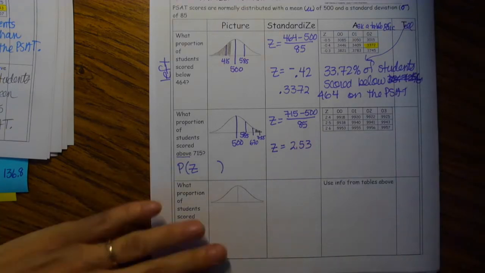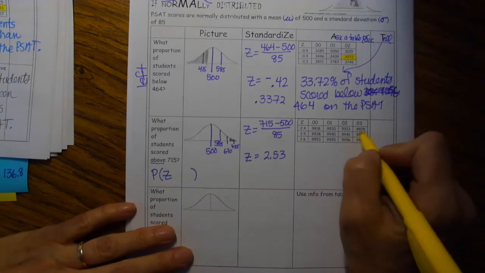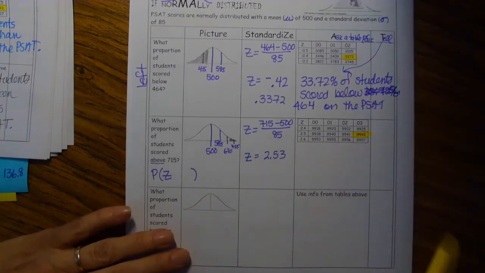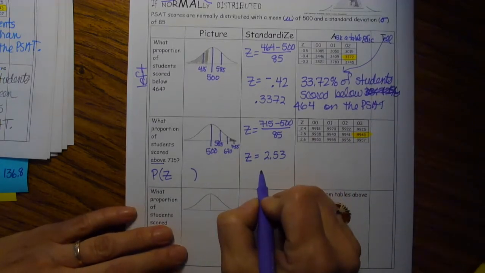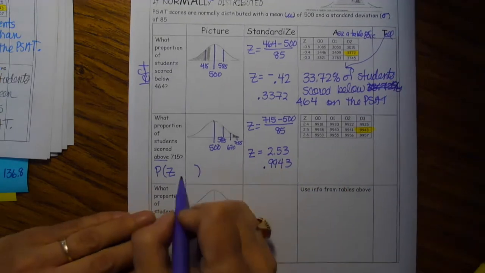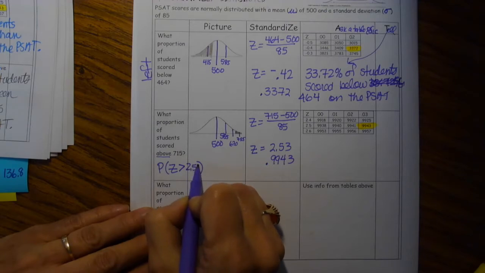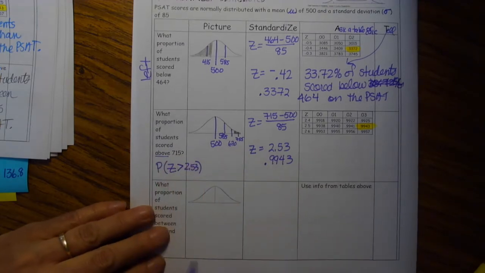If you look up 2.53, it's 0.9943. And this is the probability Z is greater than 2.53 because it says above.